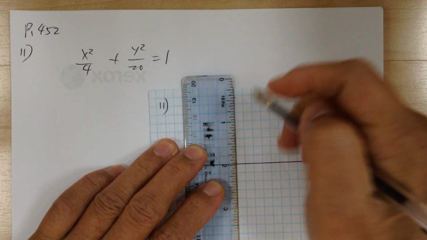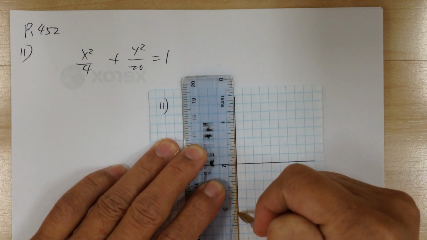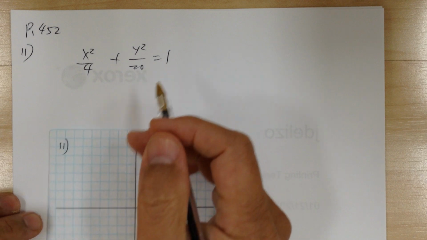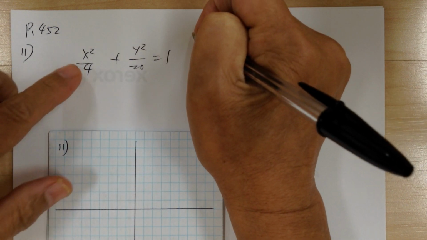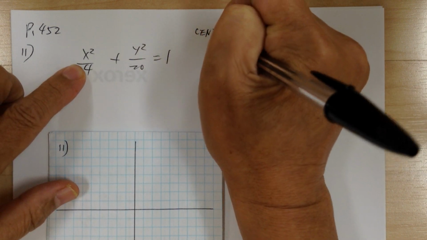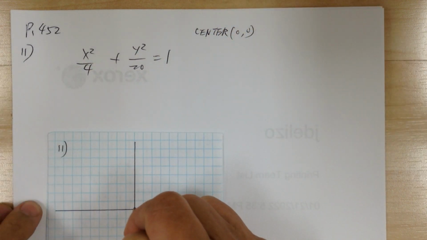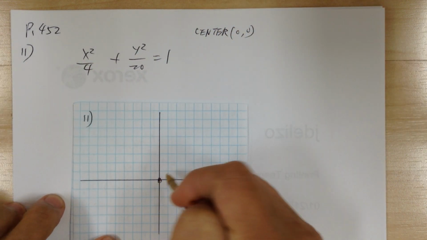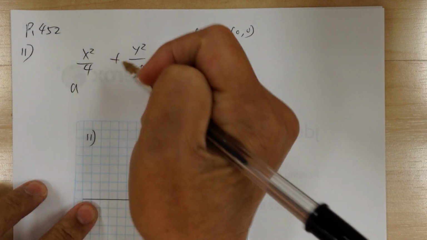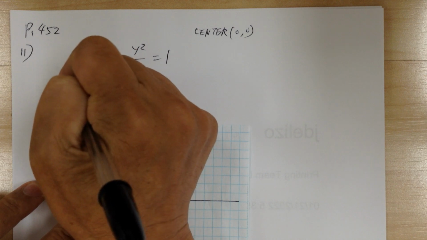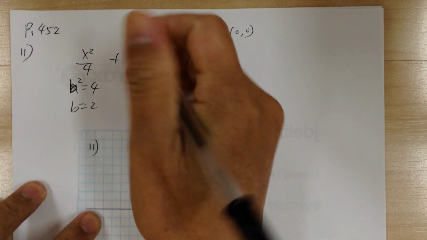In some cases, you don't have to sketch it out, but for most people it's probably better to sketch it out. Okay, so from here, right away, the center is going to be at 0, 0. So that's going to be right over here. And then you've got b squared equal to 4, so b equal to 2.